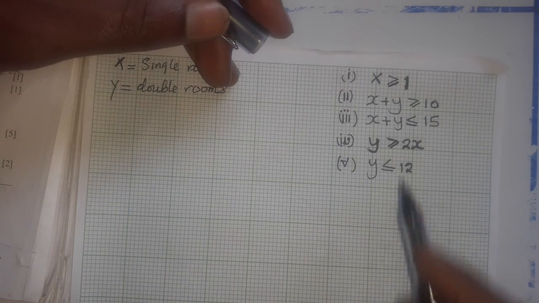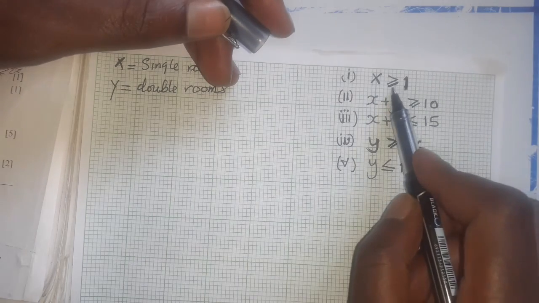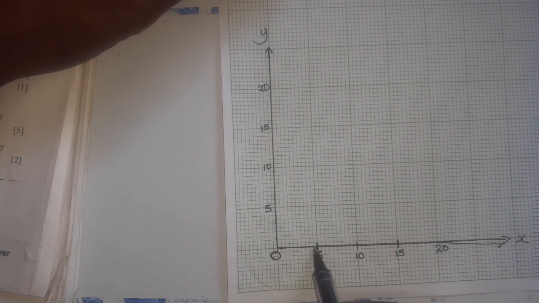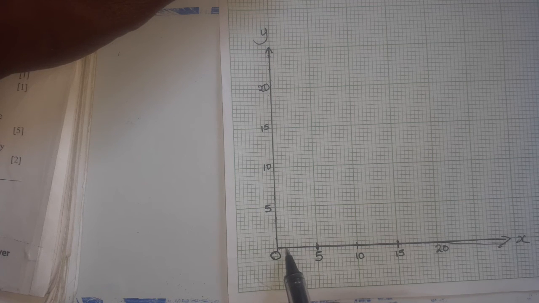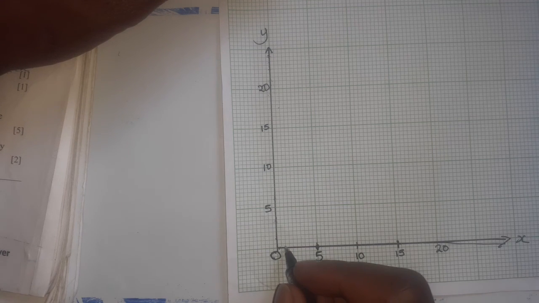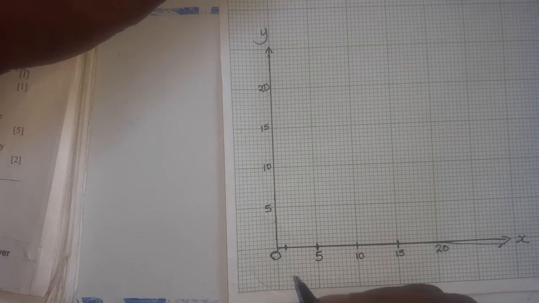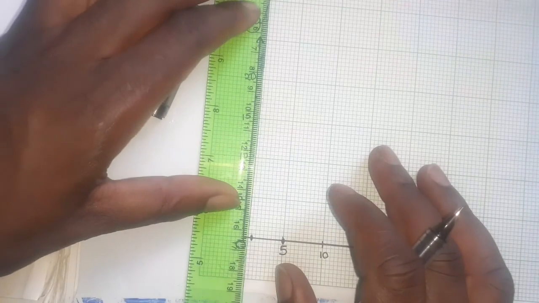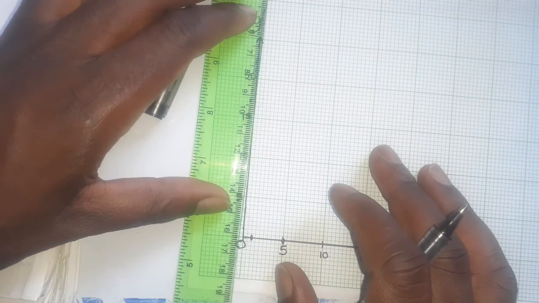So the first one is what? x is greater than or equal to 1. So I'm bringing you back to this. Where is our 1 here? When you look at 5 here, how do we count these boxes in order to get to 5? So it is like 2 of them give us 1. You can try it on your graph paper. 2 of them give us 1. So our 1 is here. Our 1 is at this point. So we need to draw a straight line now here, going up, this is the equation.